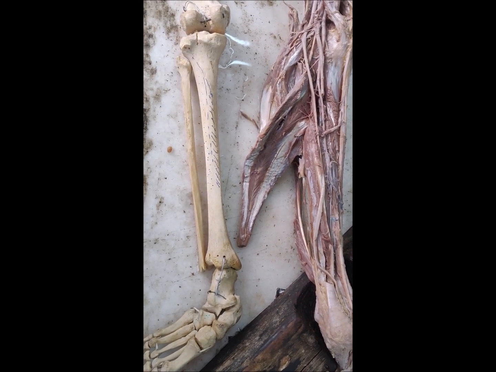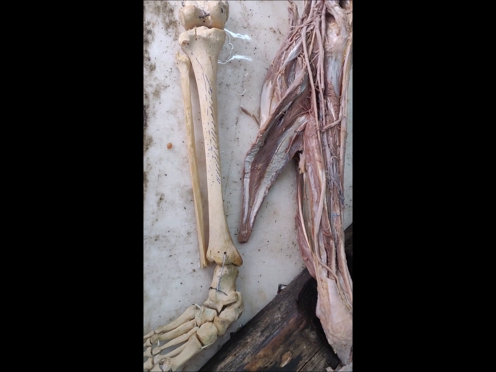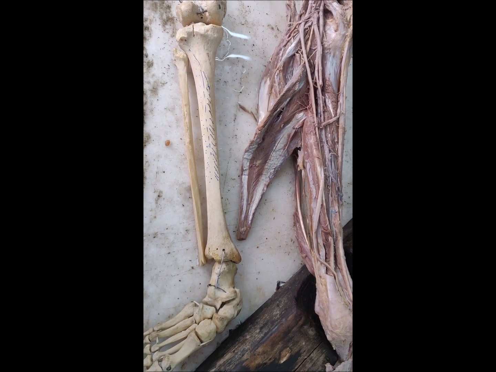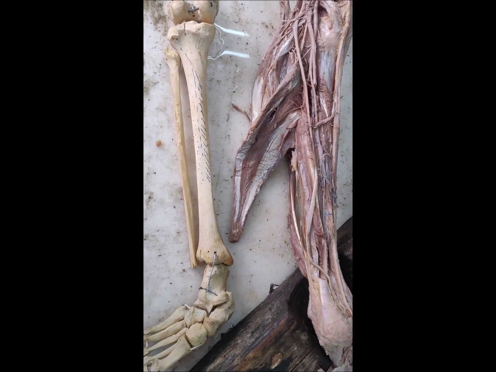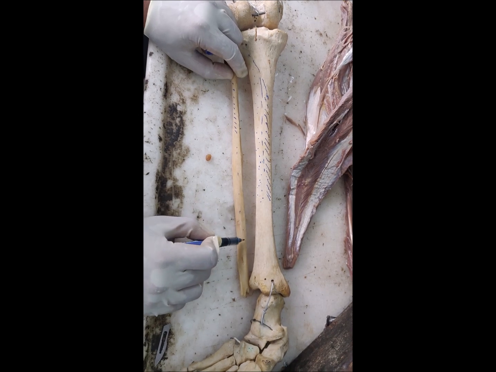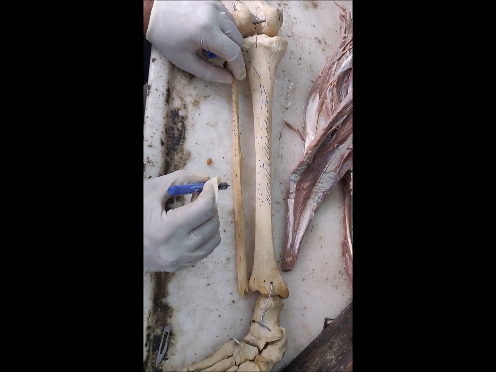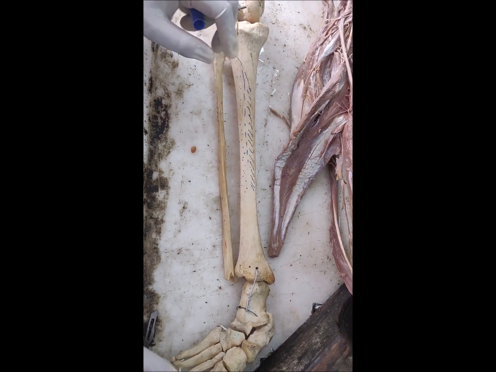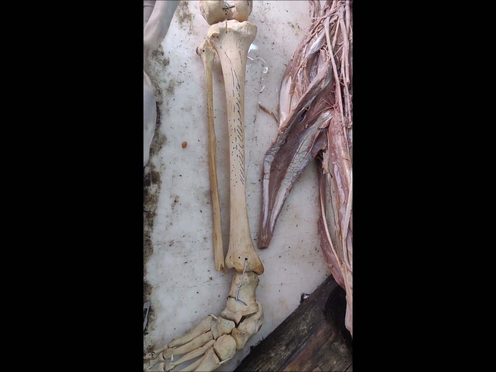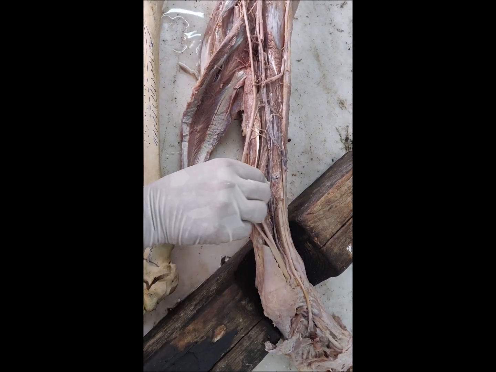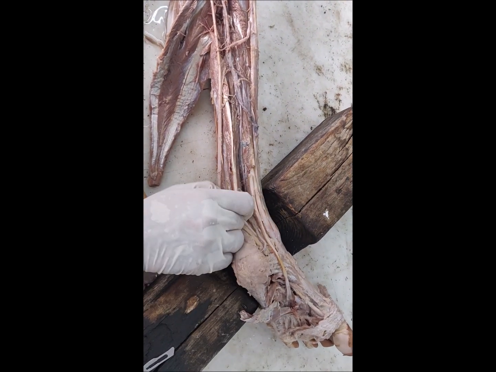And the last muscle is the flexor hallucis longus. Flexor hallucis longus arises from the lower three-fourths of the posterior surface of the fibula. Lower three-fourths of the posterior surface of the fibula gives the origin of the flexor hallucis longus. Here you can see this is the flexor hallucis longus muscle.